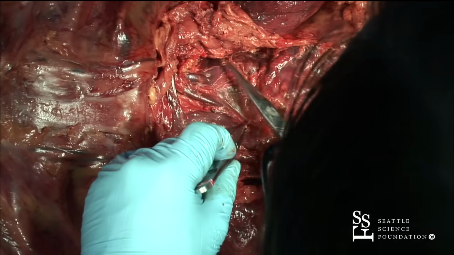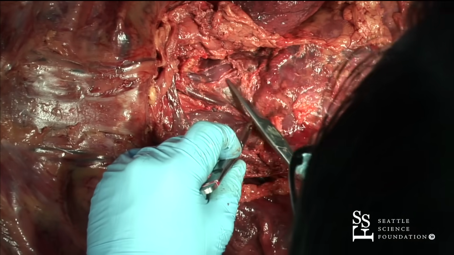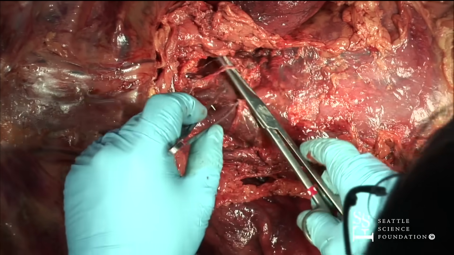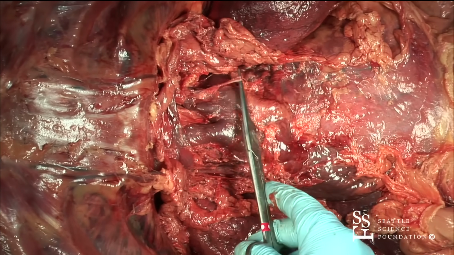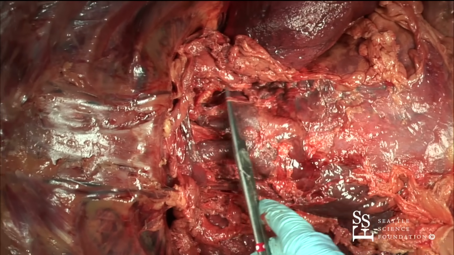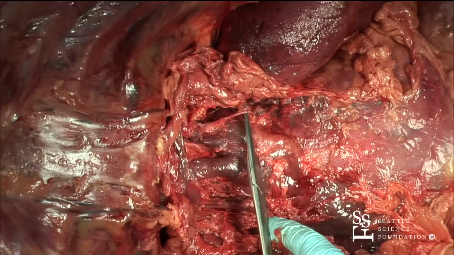You also note, just passing over the aortic arch at this location, there's a fairly prominent nerve, to give you an idea what some of the nervous tissue looks like. This is a branch of the vagus nerve, the left vagus nerve.